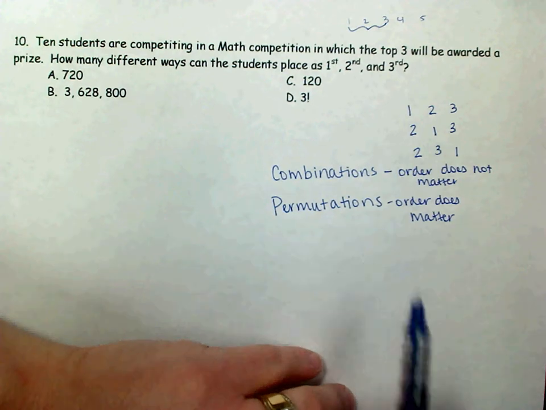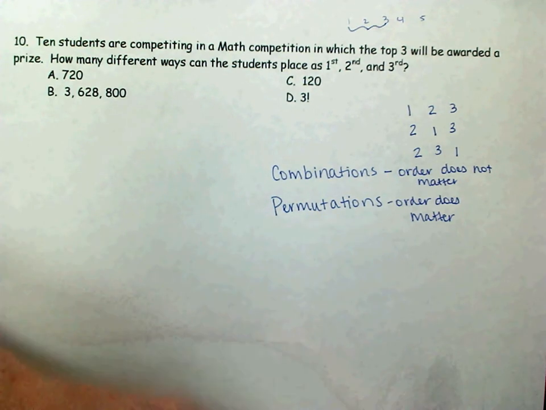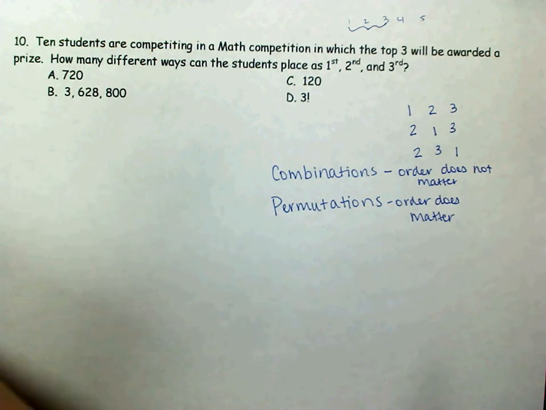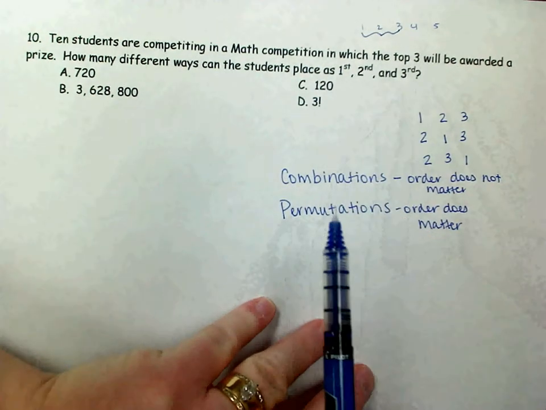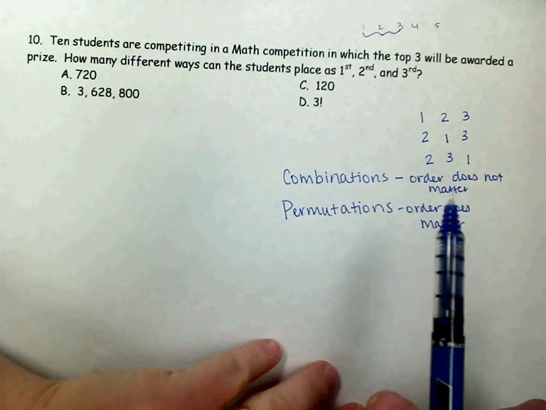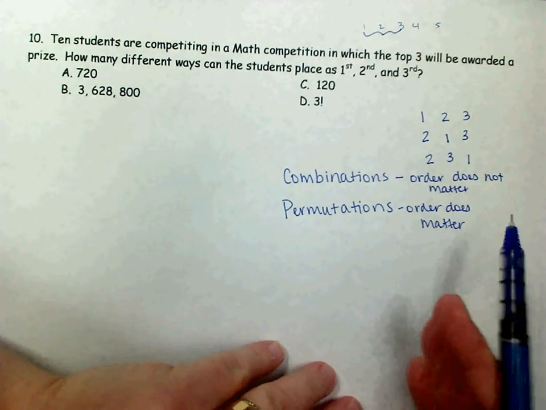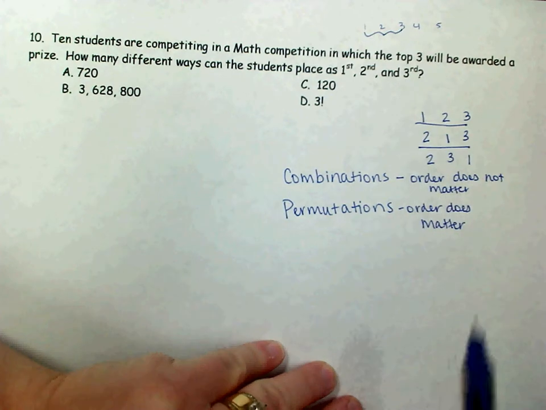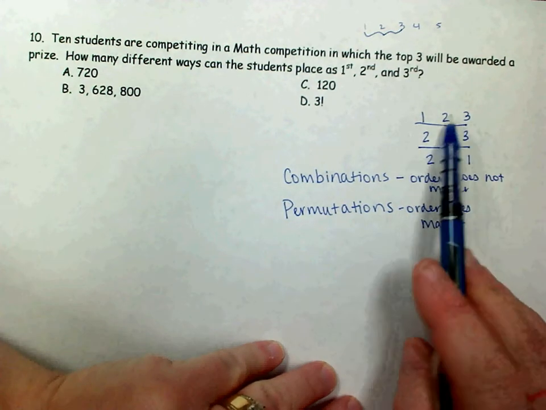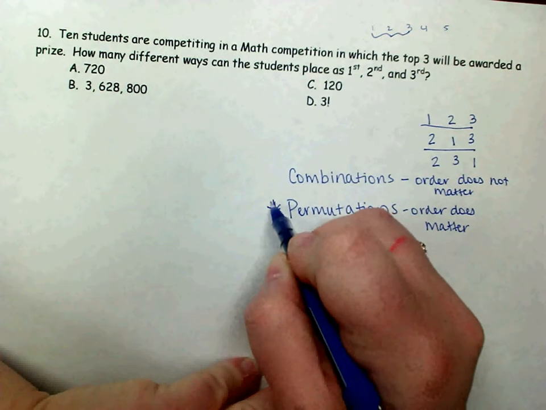So your locker is really a permutation lock because you have to put those 3 numbers in a particular order for it to work. Well, in this case, first, second, and third, the order matters. We're not just saying how many different places can they be in the top 3. We're saying specifically that this is a different outcome than this right here. Those are totally different. Even though it's the same 3 students, they're in a different order. So this is a permutation problem.